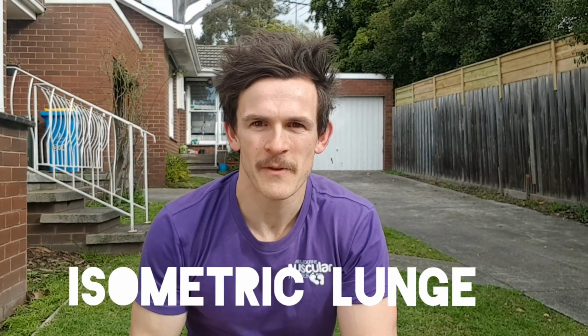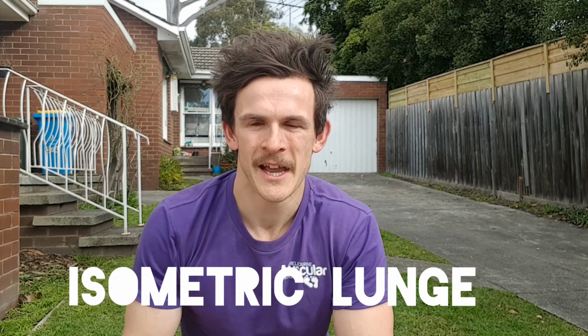Alright, so moving on, we've got the isometric lunges up next. This is a good exercise for strengthening again around the ankle and the knee, so strengthening stability in that knee flexion position. You will get a little bit of the quads working in this exercise, but that's alright. And there's a few progressions and regressions you can add in as well to make it harder.